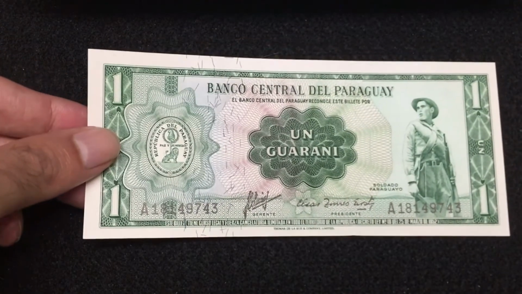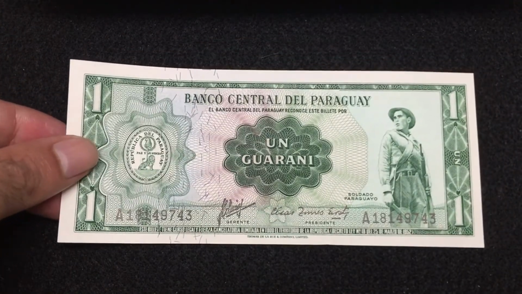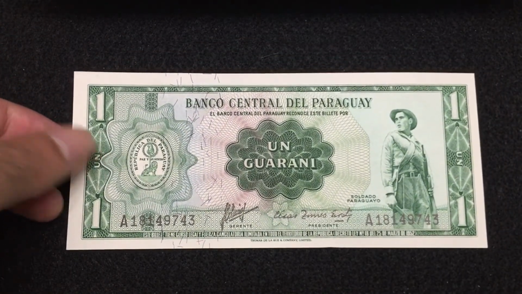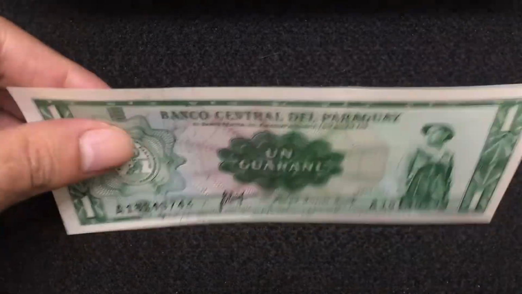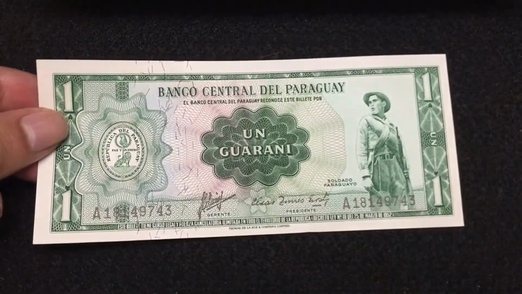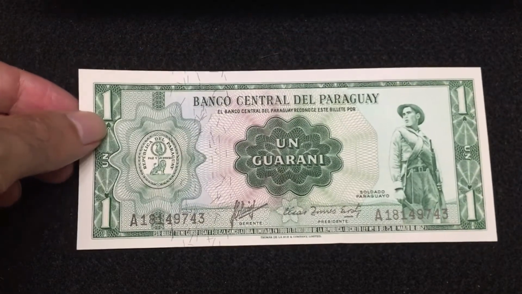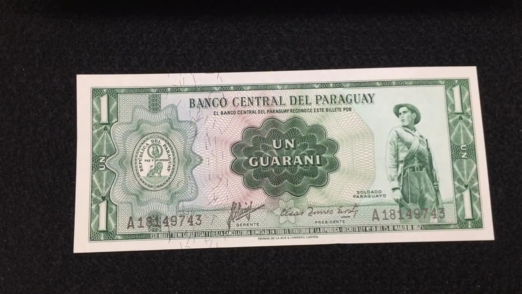This is Paraguay 1 Guarani, issued in the year 1952. This is also a very old bill in uncirculated condition, and the paper quality of this bill is also very good. This is Paraguay 1 Guarani, circulated in 1952, front side without UV light. Let's put it under the UV light now.